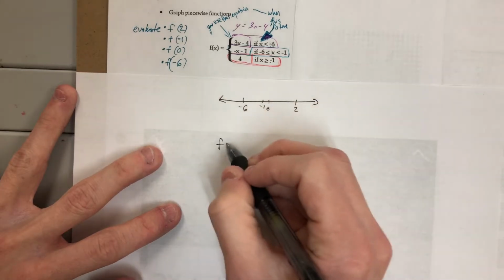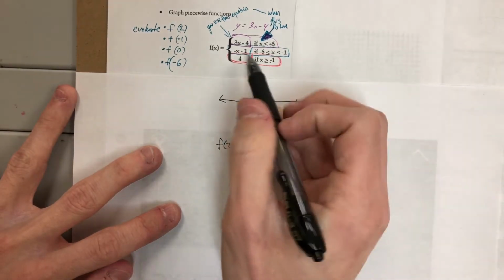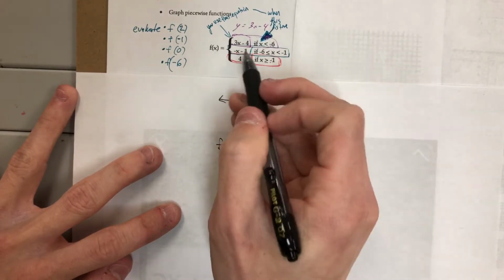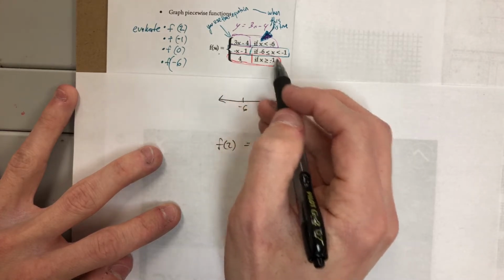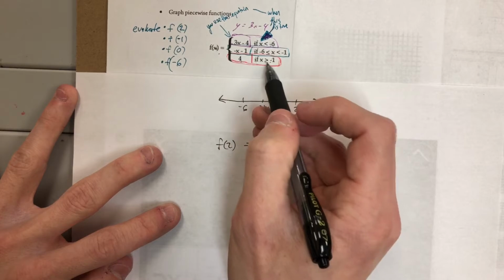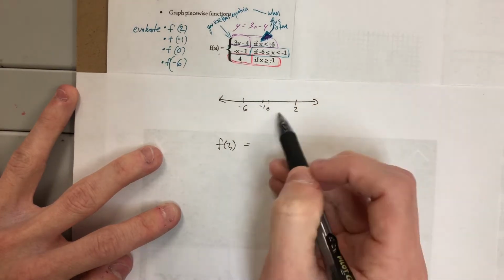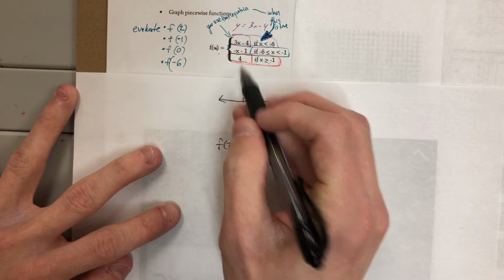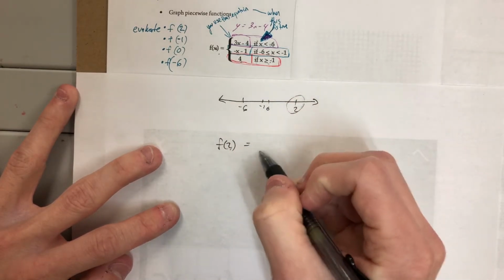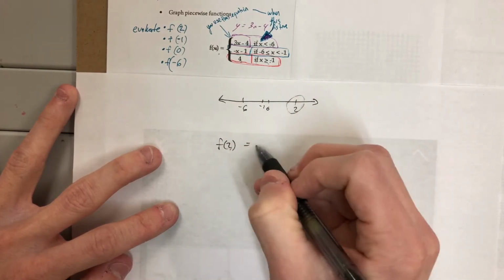So f of 2 equals, we have to use their equation, and this simply says f of x equals 4 if this is true. So is this true? Yeah, we know it's true. So f of x equals 4, or y equals 4 when x is 2.